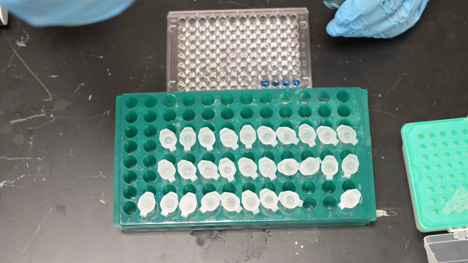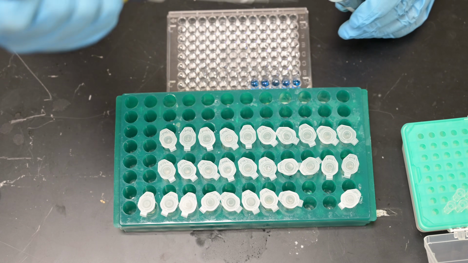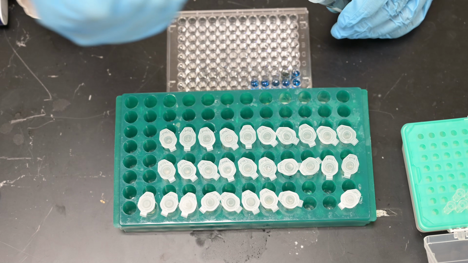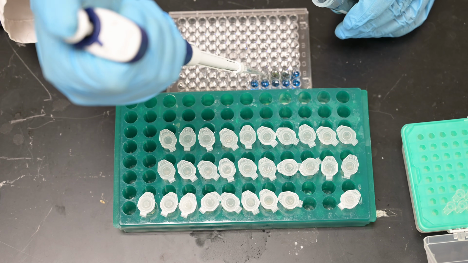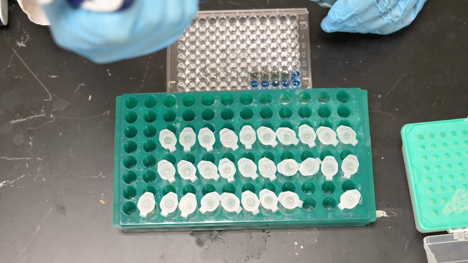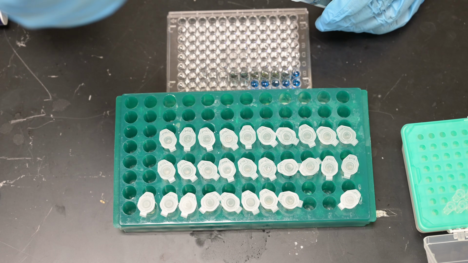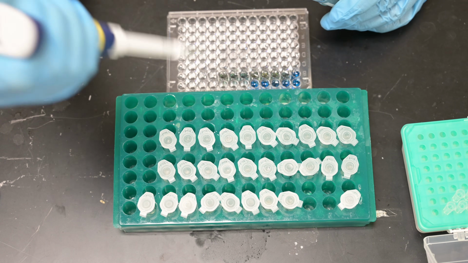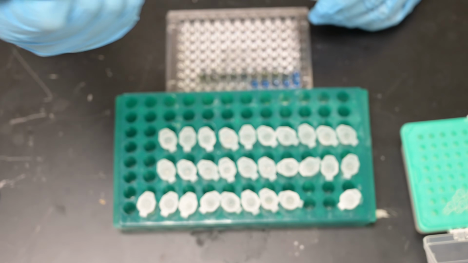So the first row has 5 samples. Second row has 10 samples. That's number 10.